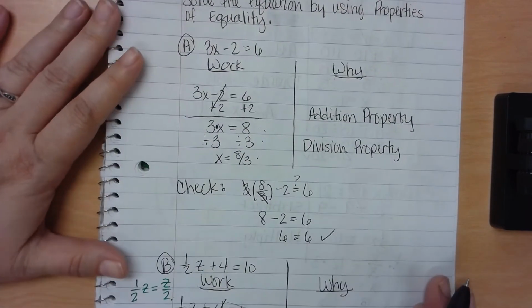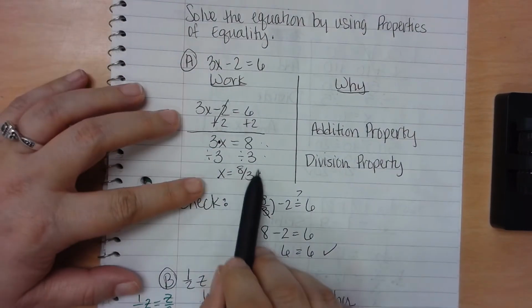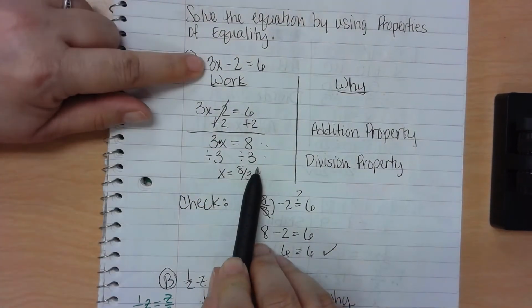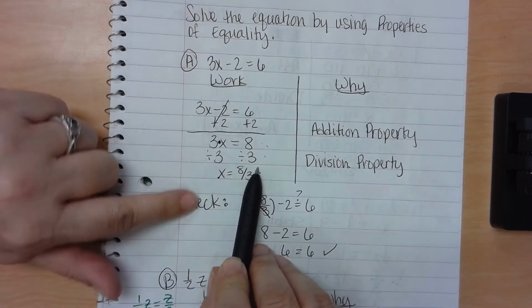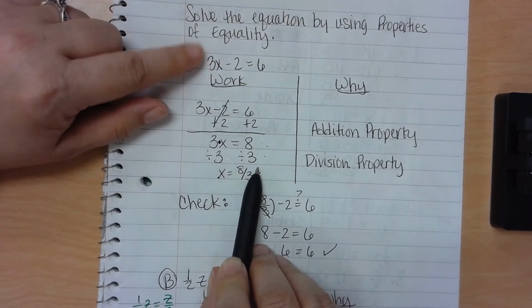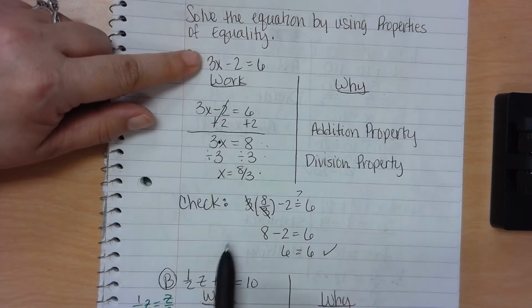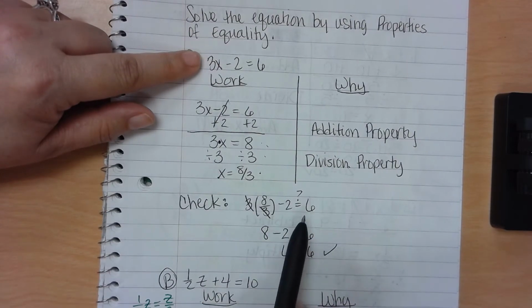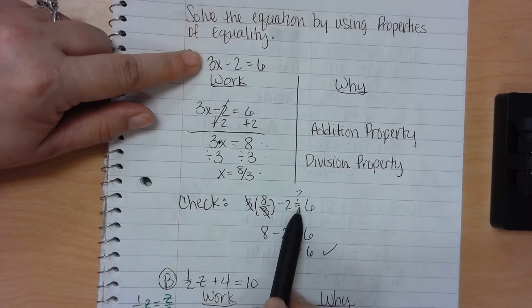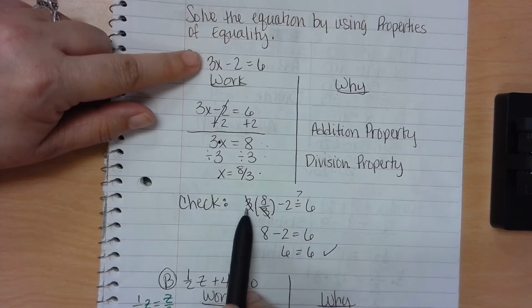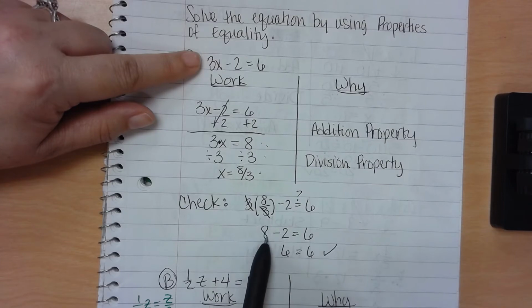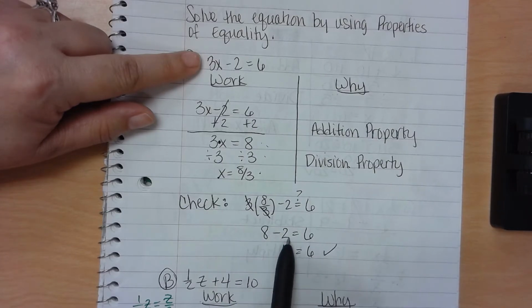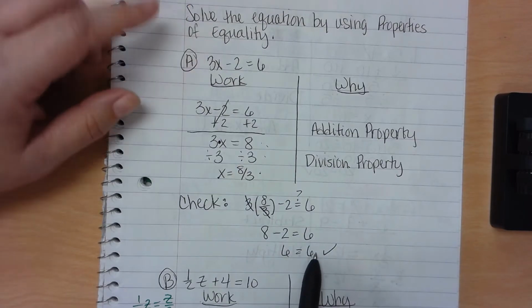Now we want to check our work, but we want to put the answer we think it is back in the original equation. Nothing we've done in between. Always go back to the very original equation. Okay? So 3 times 8 over 3 minus 2, we want to know, is that equal to 6? We don't know for sure. 3 divided by 3 is 1, so 8 times 1 is 8. That's where 8 came from. 8 minus 2 is 6. 6 is equal to 6. That works.